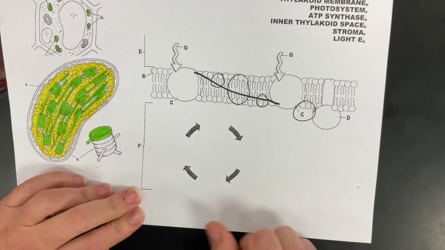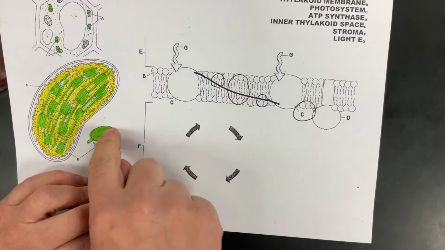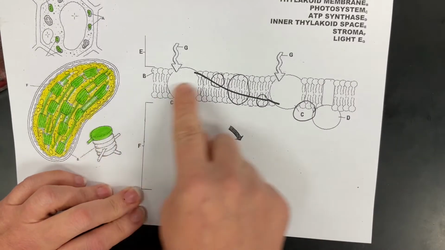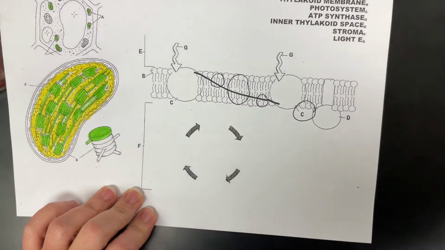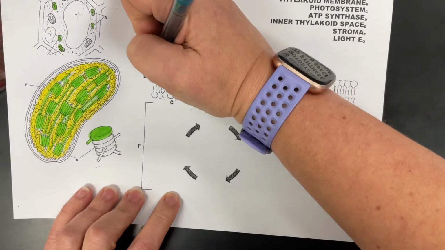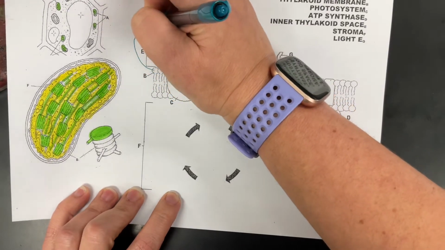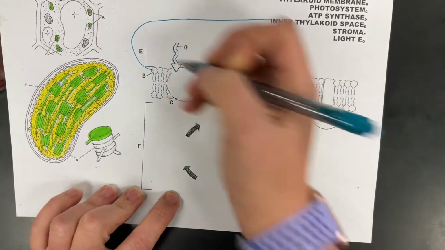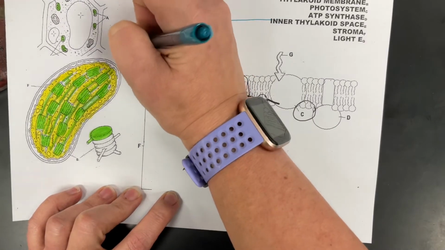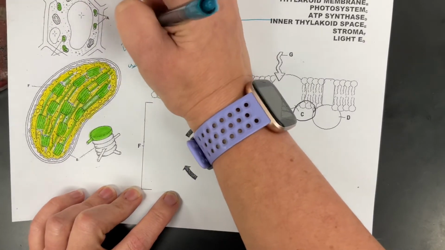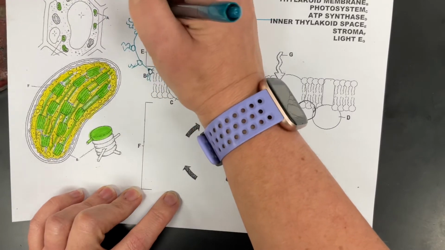All right, so if we continue on this zooming in, we're going to zoom in from this area here into our thylakoid membrane. And one of the things that I don't like about this is this space would be like this. So you would have phospholipids, a phospholipid bilayer here all the way around.